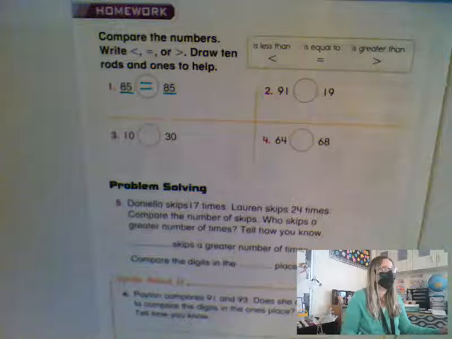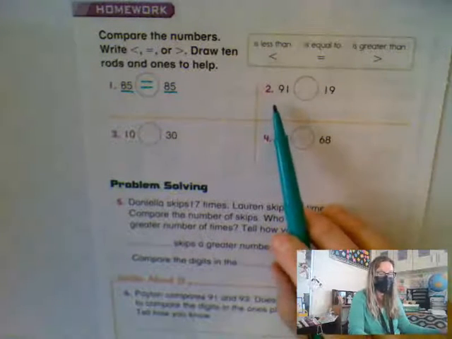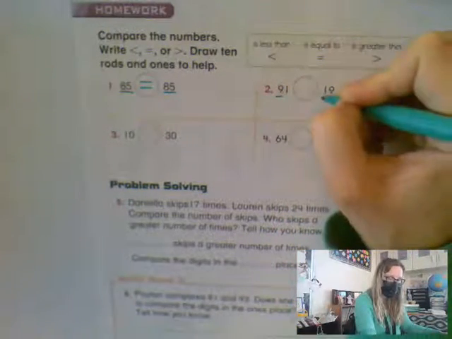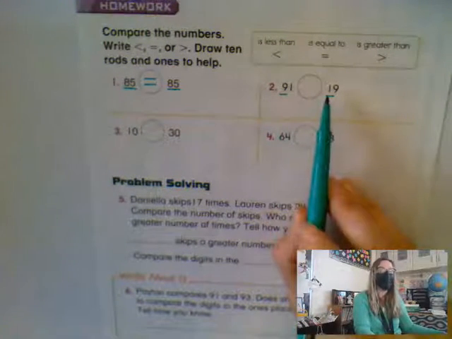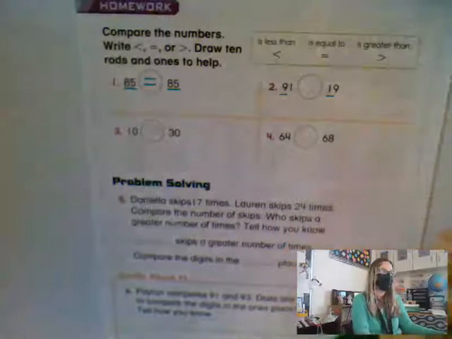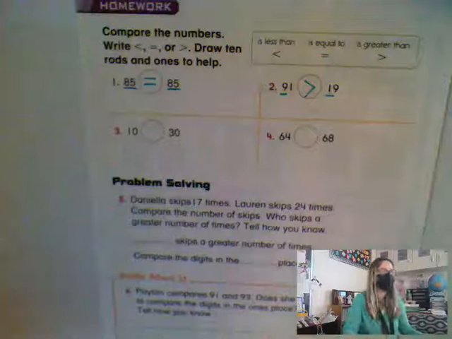272, Victoria. 272 at the top. Okay, and let's look at number 2, Victoria. I have 91 and 19. So I'm going to look at the tens place first. So I have 9 tens in this number, and I have 1 10 in that number. So Victoria, which one is the bigger number? 91. So let's draw Allie eating the 91.